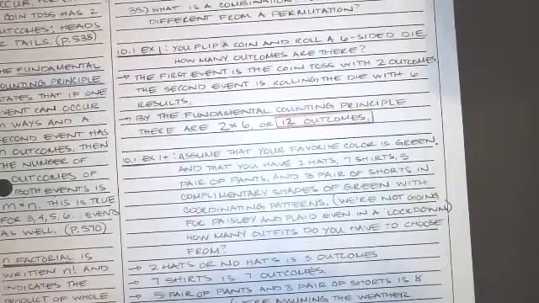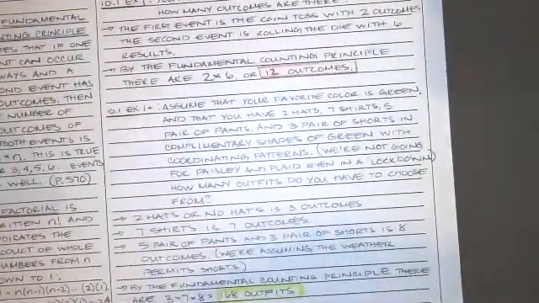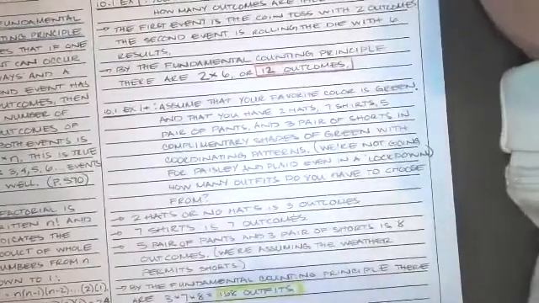And then I have another example similar to that one. Assume that your favorite color is green and that you have 2 hats, 7 shirts, 5 pair of pants, and 3 pair of shorts in complementary shades of green with coordinating patterns. So we're not going for paisley and plaid here, even during a lockdown. So how many outfits do you have to choose from?